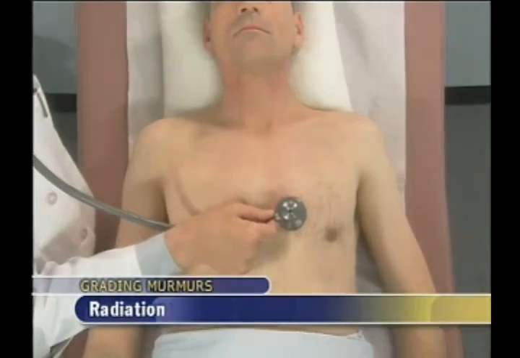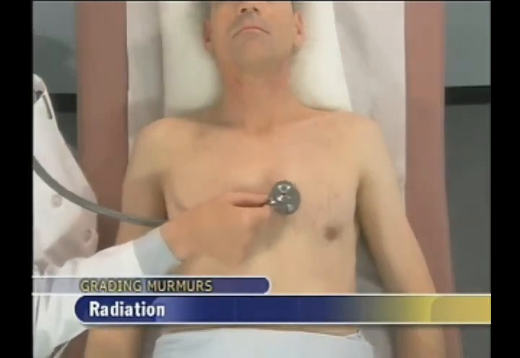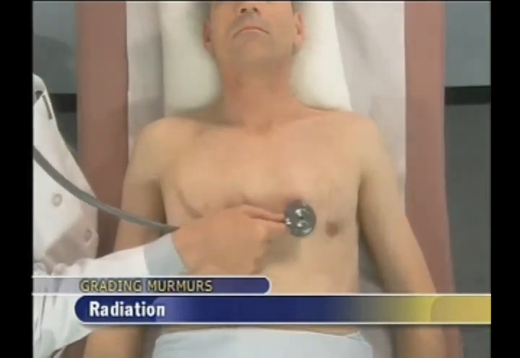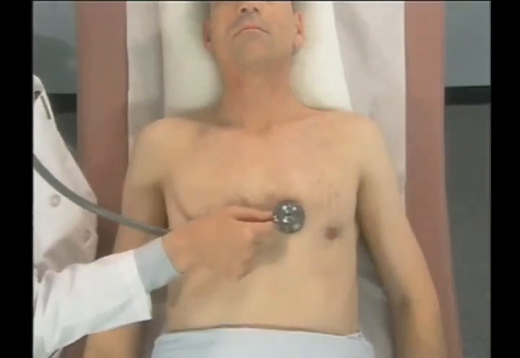Radiation, also referred to as transmission from the point of maximal intensity, reflects not only the site of origin, but also the intensity of the murmur and the direction of blood flow. Explore the area around a murmur and determine where else you can hear it.